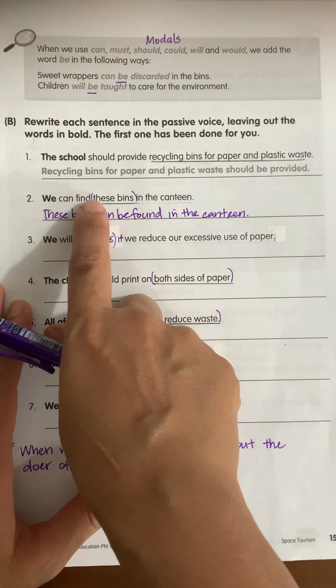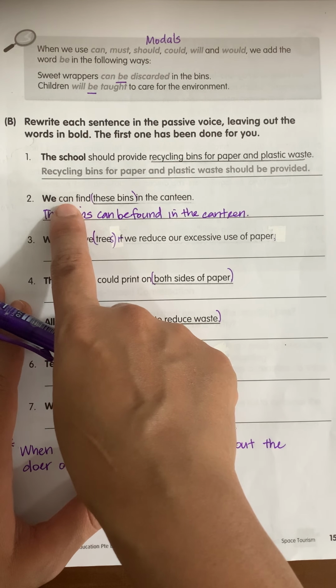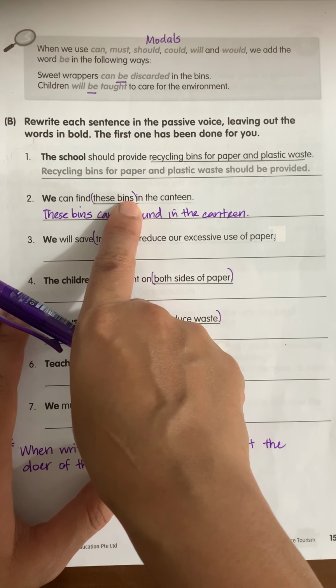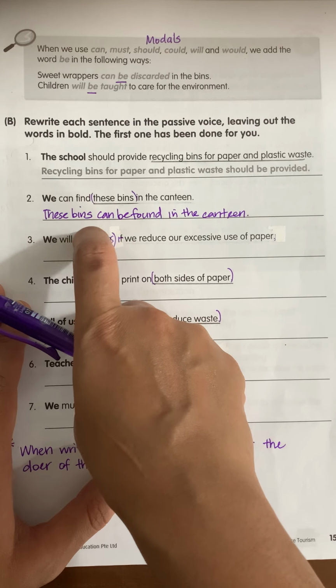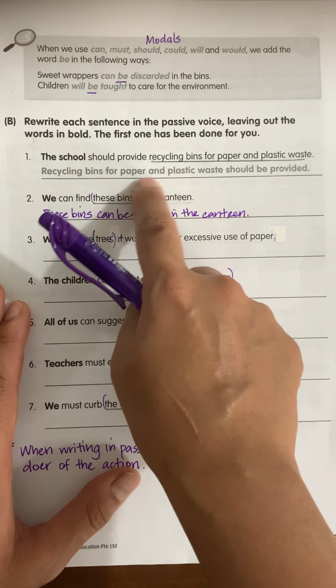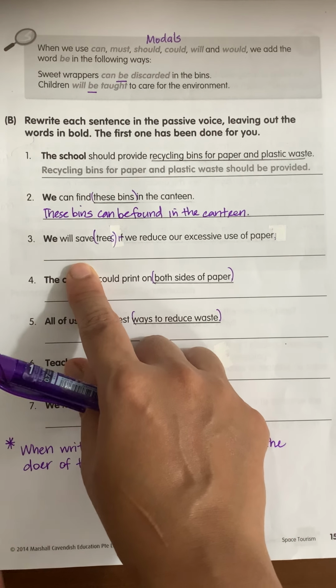Okay, we can find these bins in the canteen. All right, we is the subject, can find is the verb, and then these bins is the object. So then the words these bins should come first and become the subject. So these bins can be found in the canteen. Now take note that in the canteen will come right at the end. Okay, so let's look at the next question.